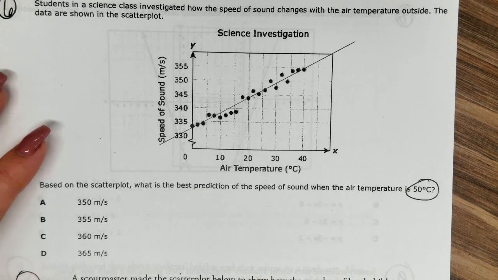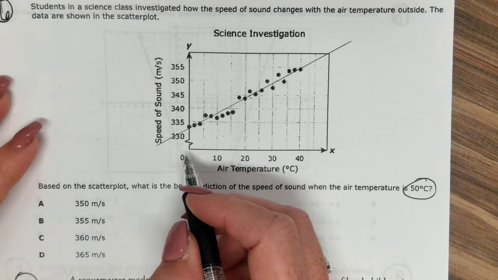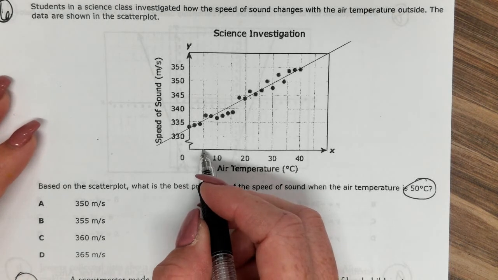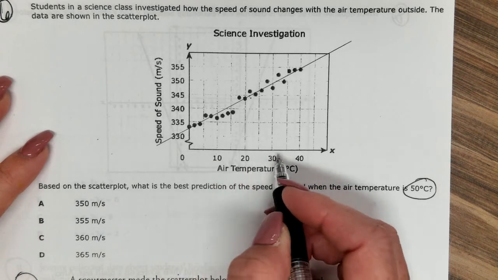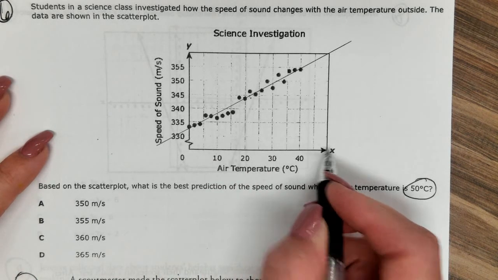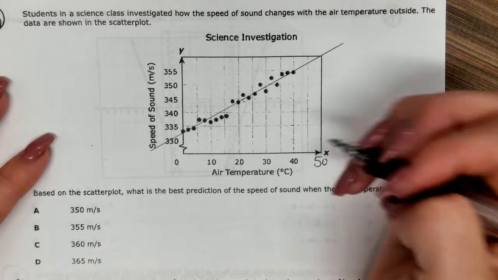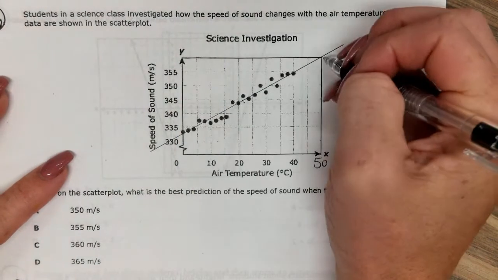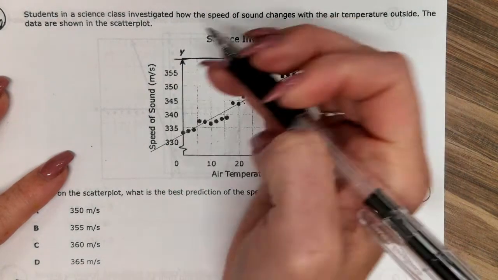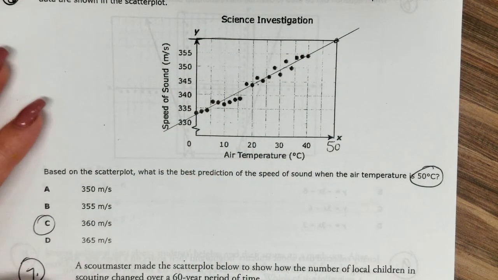Well, what were they counting by? No, they weren't. What would this be? 5, 10, 15, 20, 25, 30, 35, 40, 45. Here is 50. So I go up to my trend line and over. And I am right at this spot. What would that spot represent? 360.